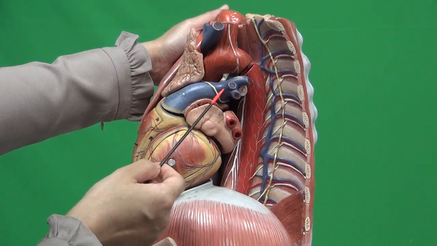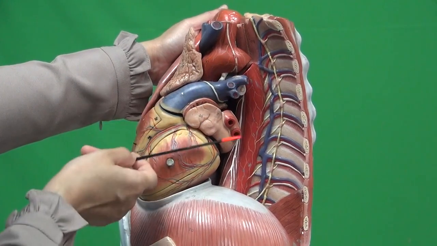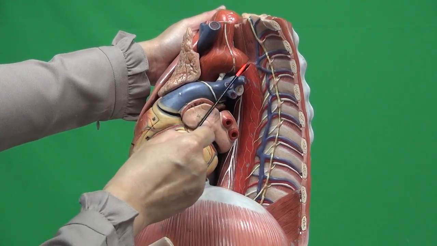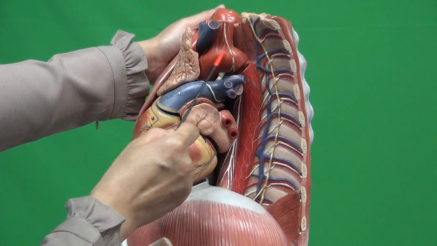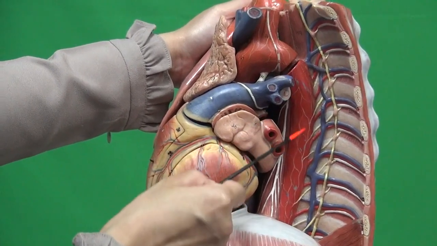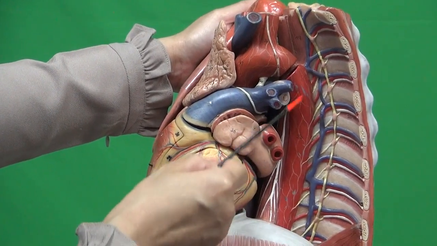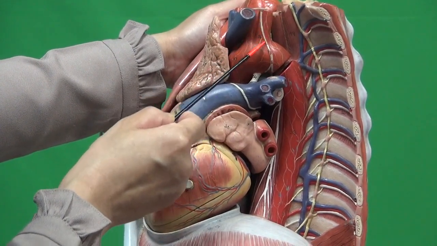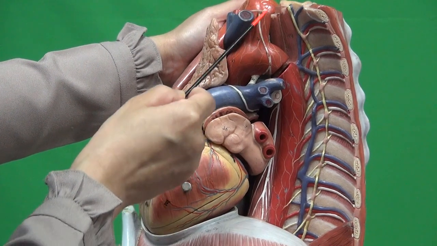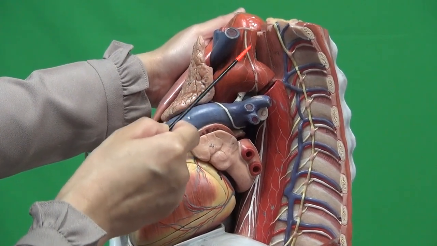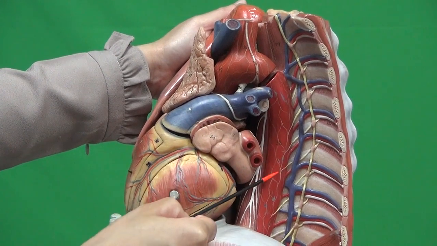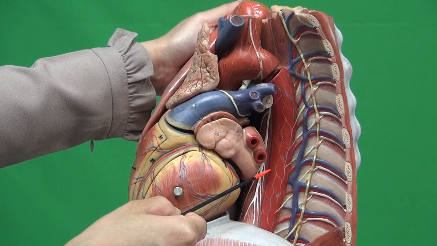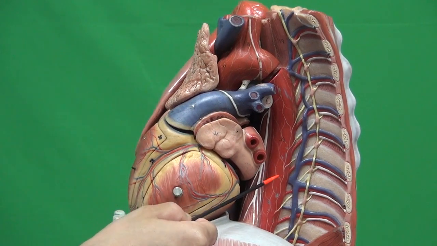Here on the left side of the mediastinum, you can see the arch of aorta, and you can see the thoracic aorta. And here, the left subclavian artery, which is in the root of the neck. The arch of aorta, thoracic aorta in the mediastinum, and the left subclavian artery form the grooves that you can see on the mediastinal surface of the left lung.